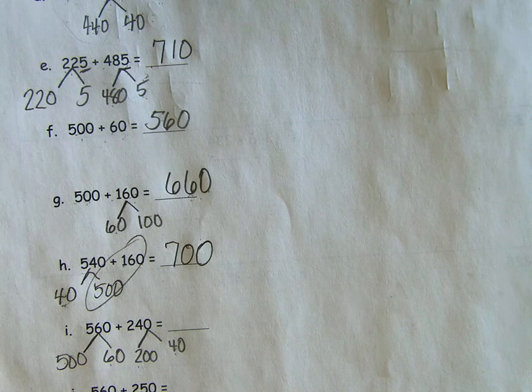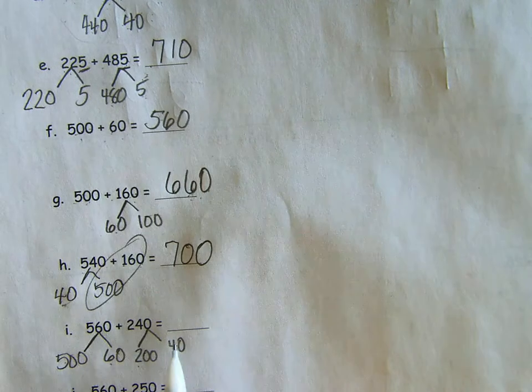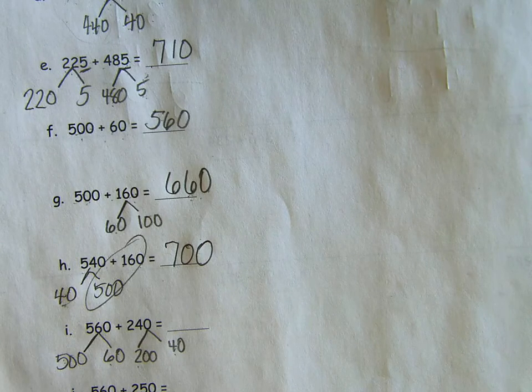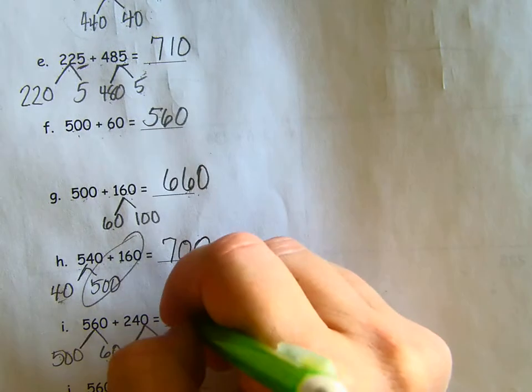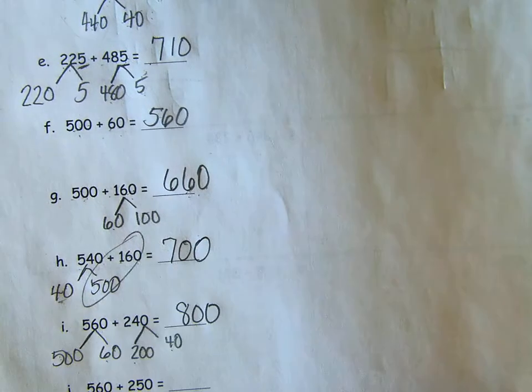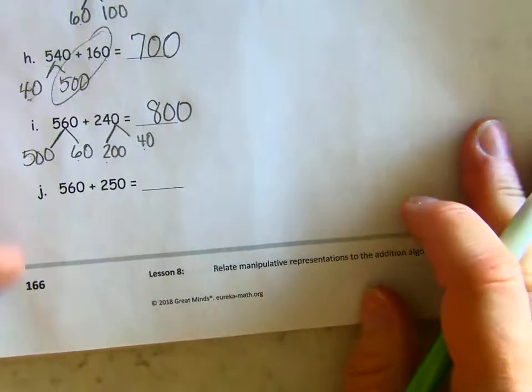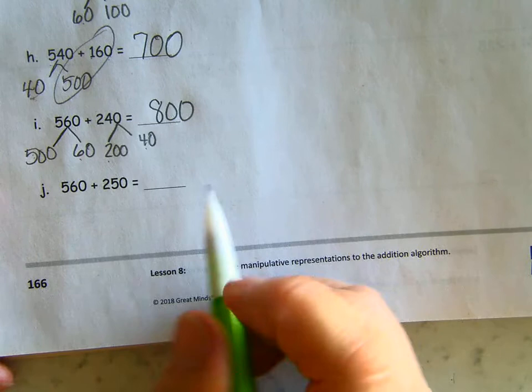That's another 100. So if we have 100 here and 700 here, we have 800.